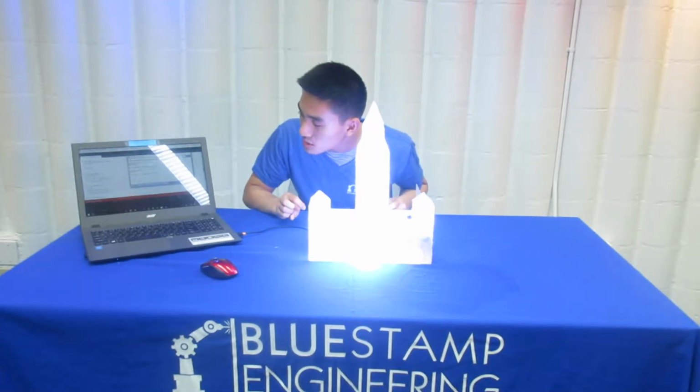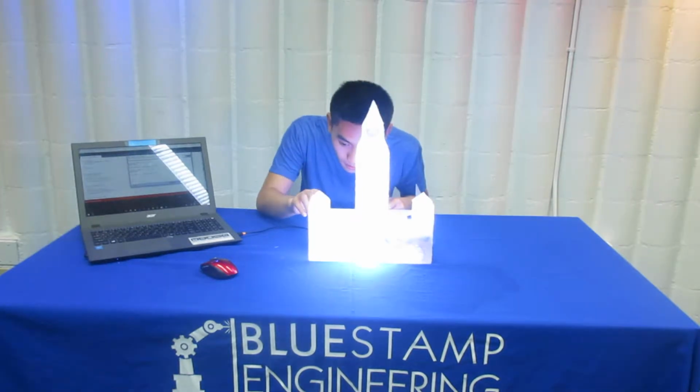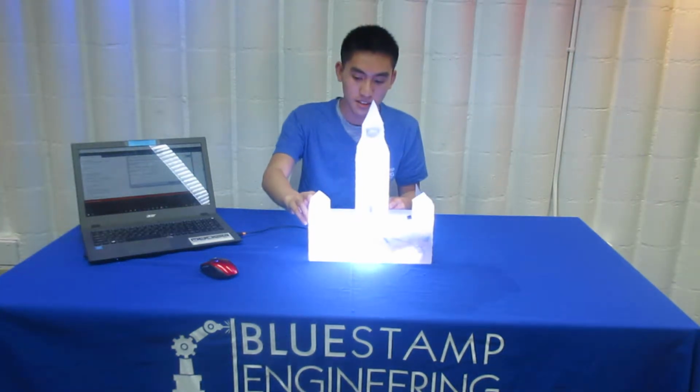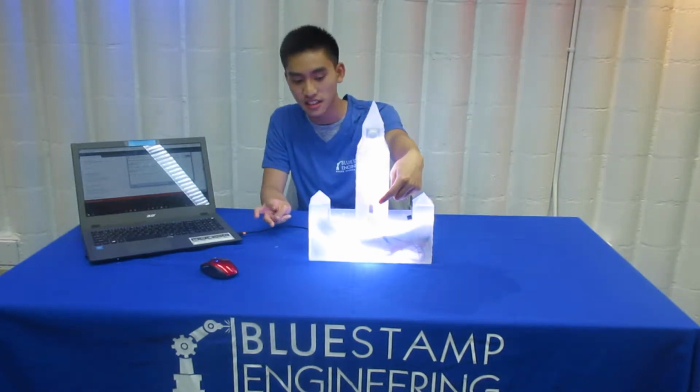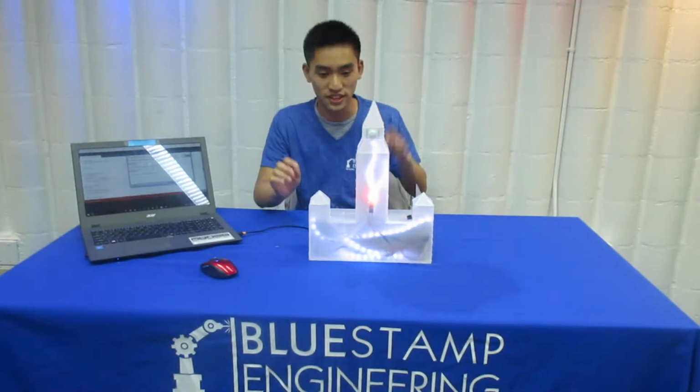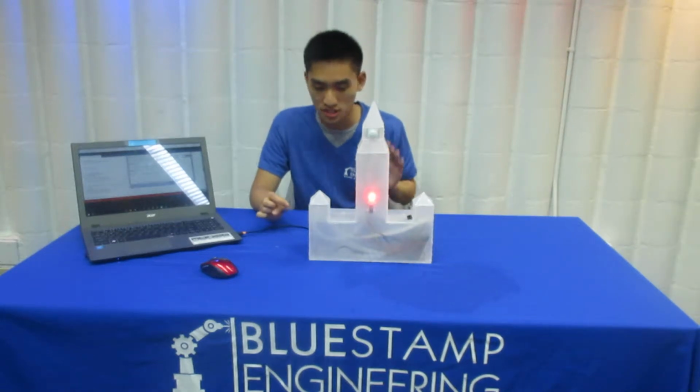So next, moving on, I'll demonstrate my other button. So this button will immediately turn off the light. As you can see, the indicator light turns red immediately and the lights fade off. Yeah, so that's how it works.